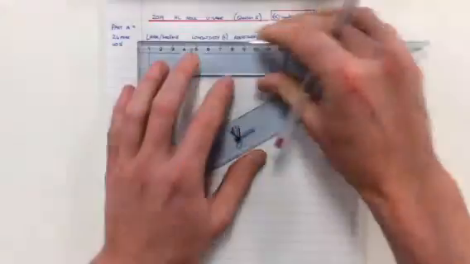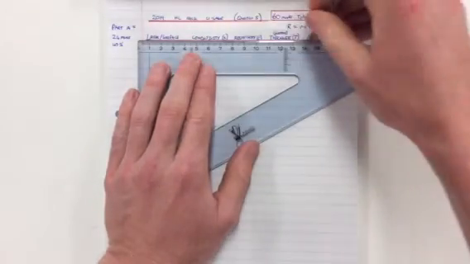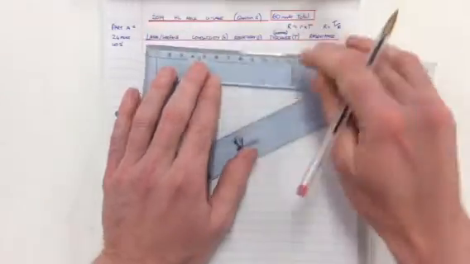Then we'll just draw out our table. This is the same format for every question to get started.